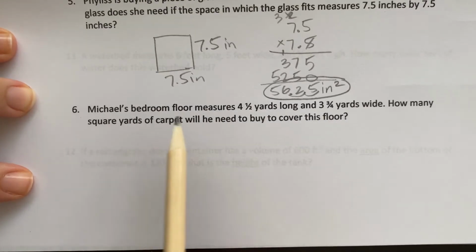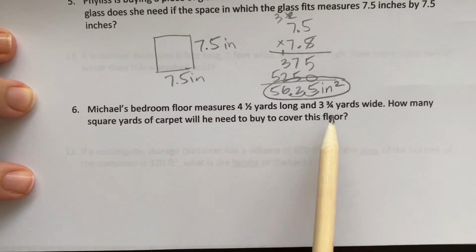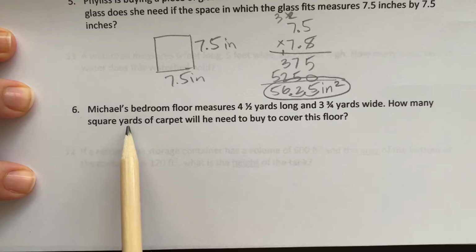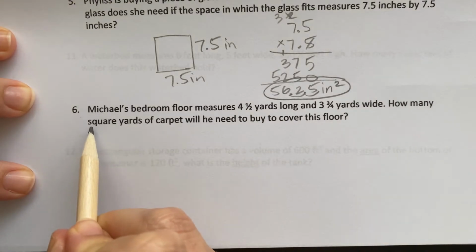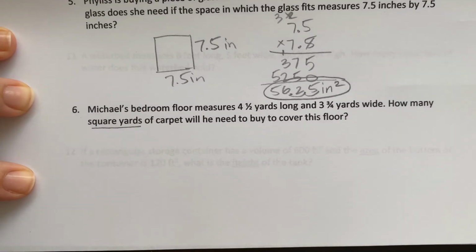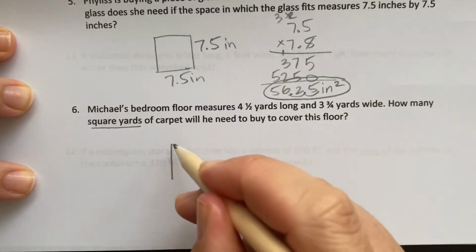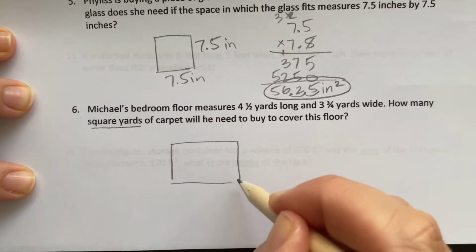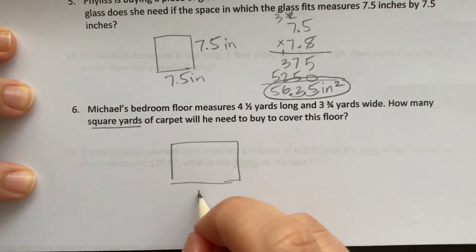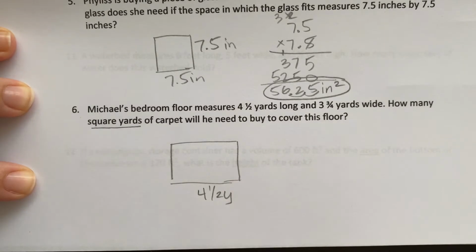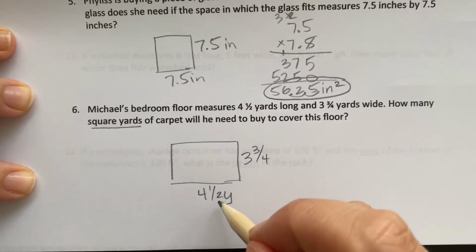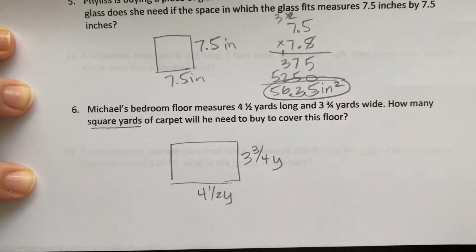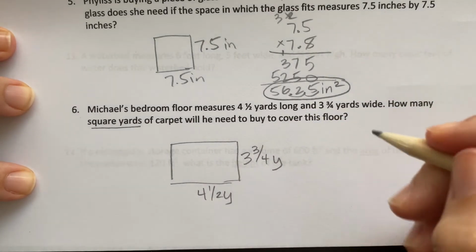All right, Michael's bedroom floor measures 4.5 yards long and 3 3/4 yards wide. How many square yards of carpet will he need to buy to cover this floor? So again, we're talking about square yards. That is the key that we are talking about area. So here is Michael's floor. It is 4.5 yards long, 3 3/4 yards wide. So all I'm going to do is multiply these.